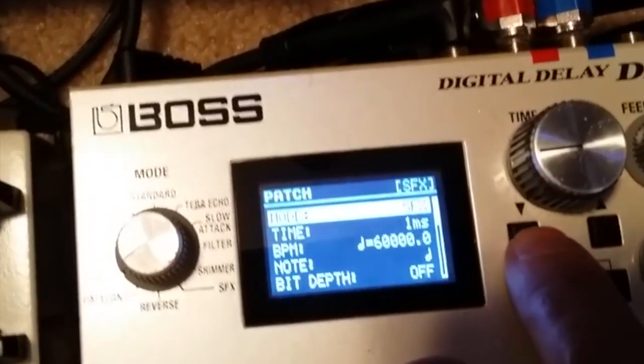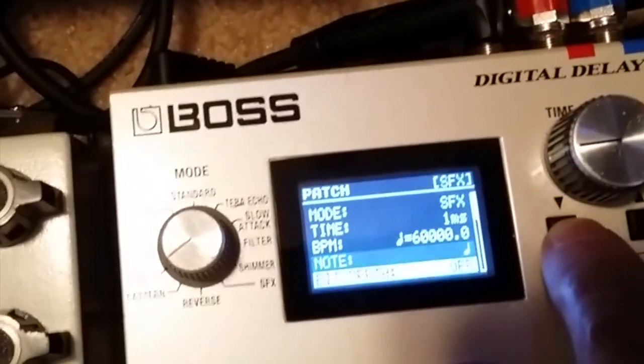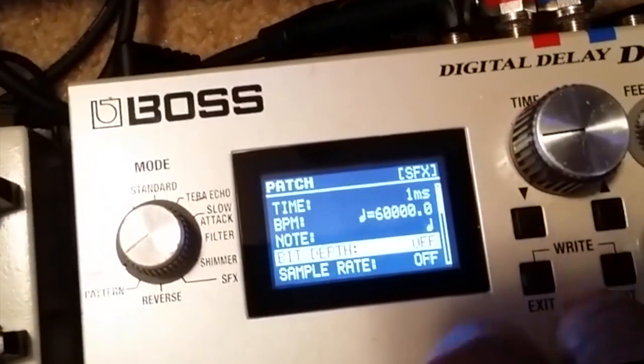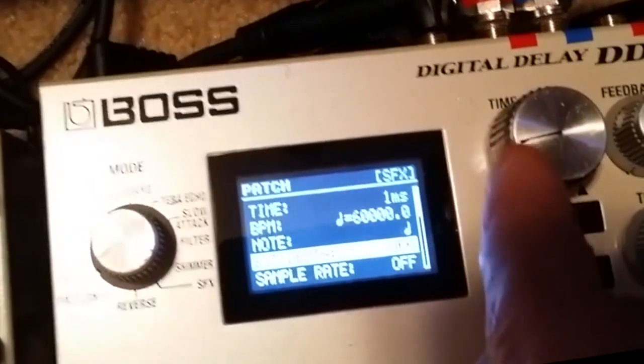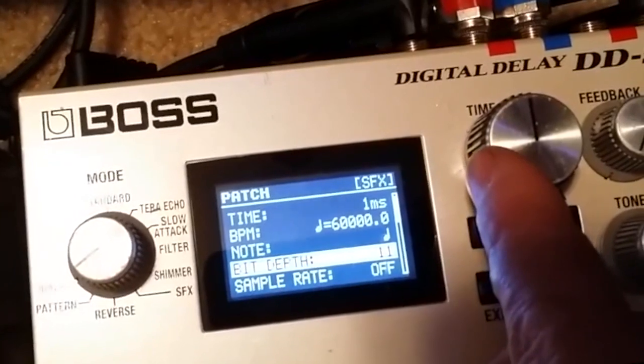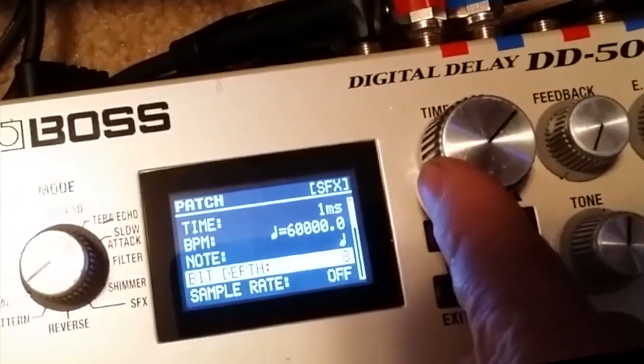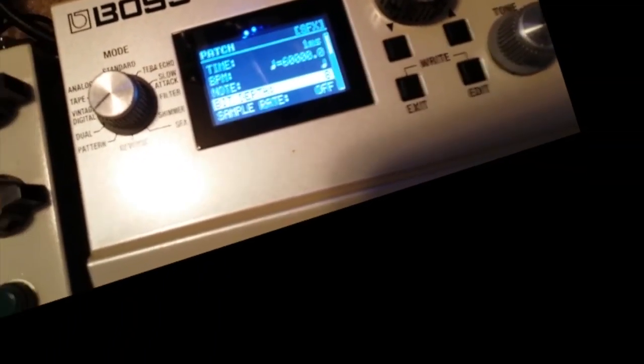Alright, so let's talk about a couple things you can do to this patch. If you wanted to add some grit, some overdrive to what we're doing right now, all you gotta do is take this bit depth and go crazy with it. Let's see what that does at 8, and then I'll go up with it if that doesn't sound right.